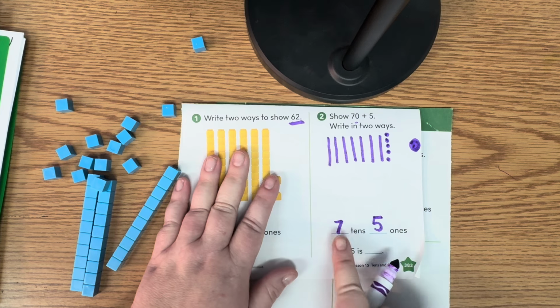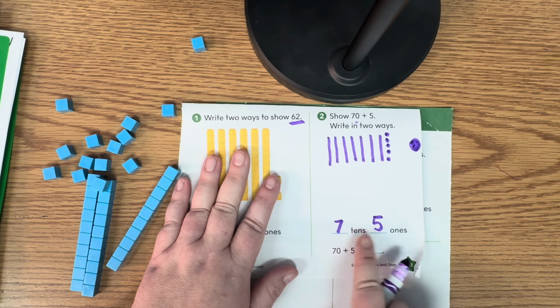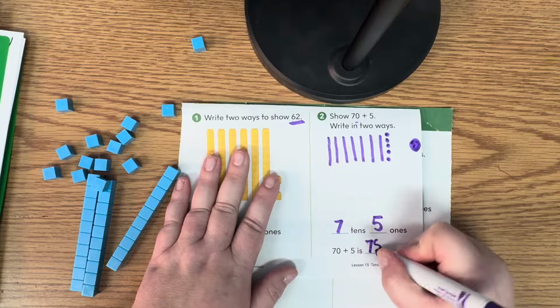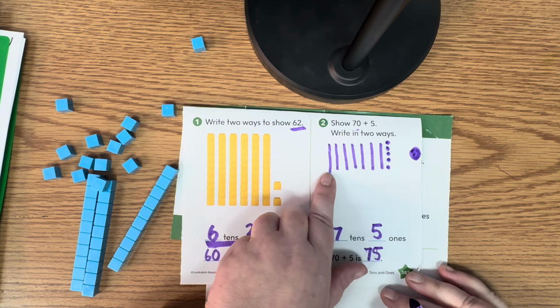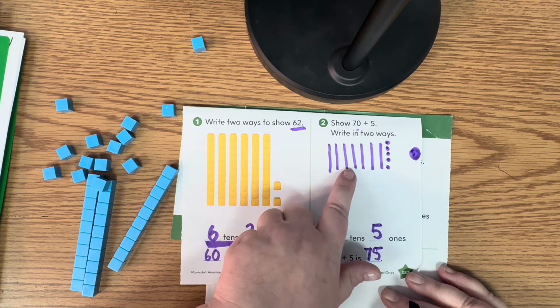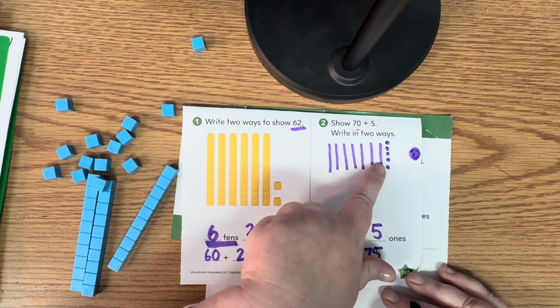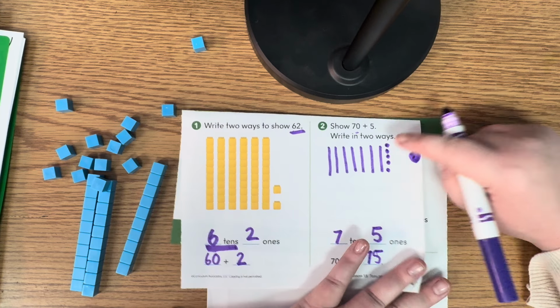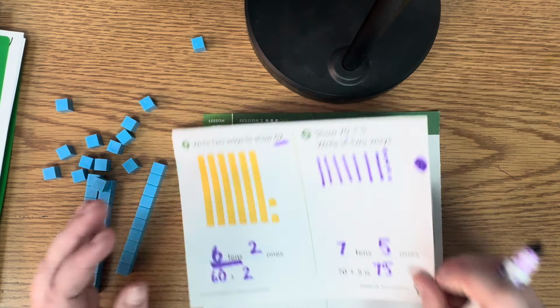That's right, 75. I can look at this and see, okay, I'm going to put the 7 and the 5 together and make 75. Or I could count it up right here. 10, 20, 30, 40, 50, 60, 70, 71, 72, 73, 74, 75. Still get the same answer.